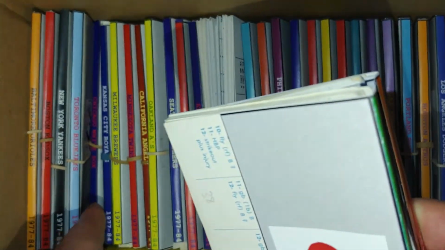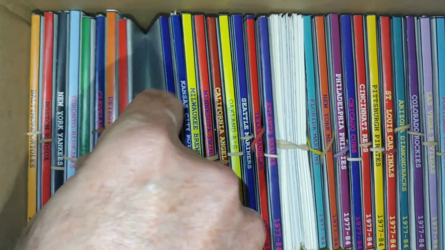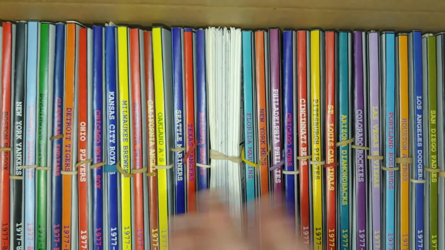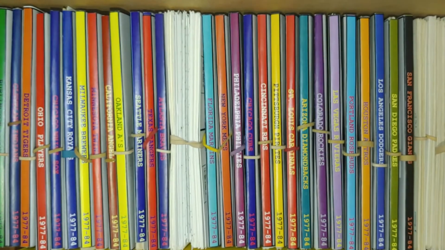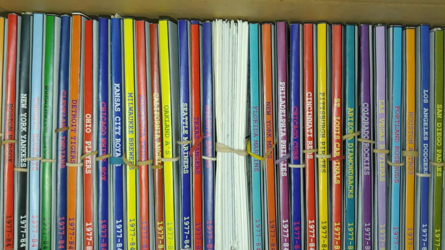All right, that's it for the first 2 divisions in this. We'll pick this up in a week and move forward to the rest of the American League and see how far we get looking at the 1971 box.